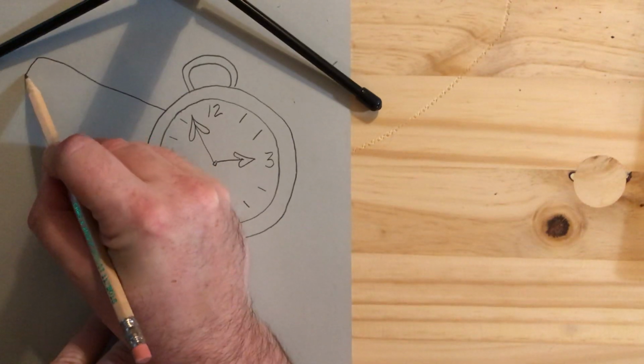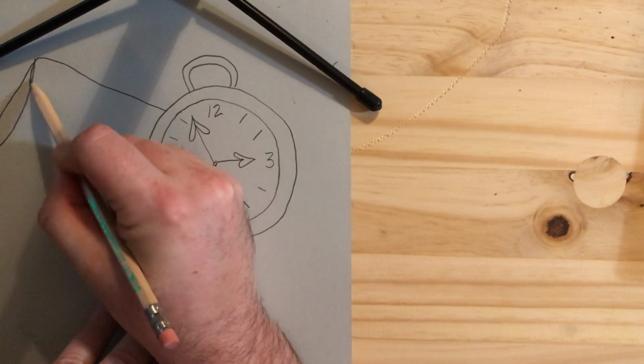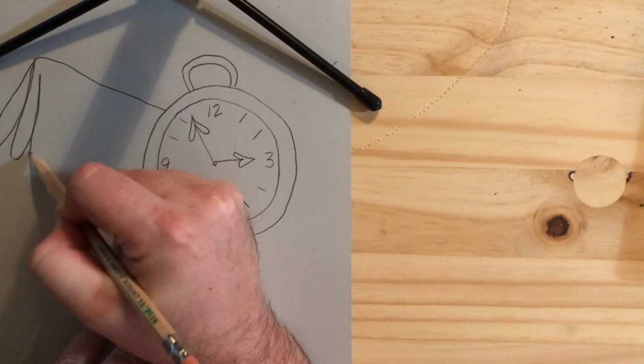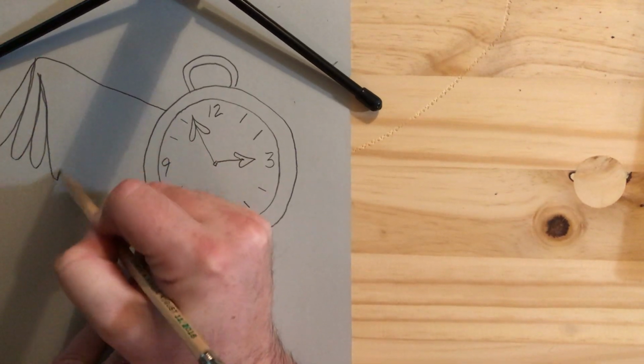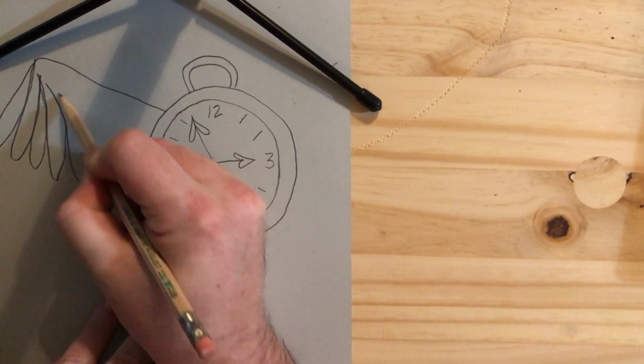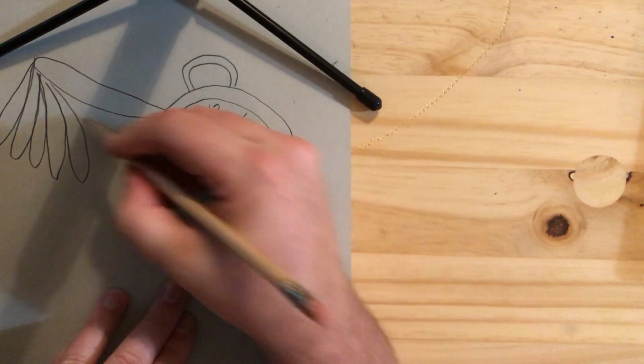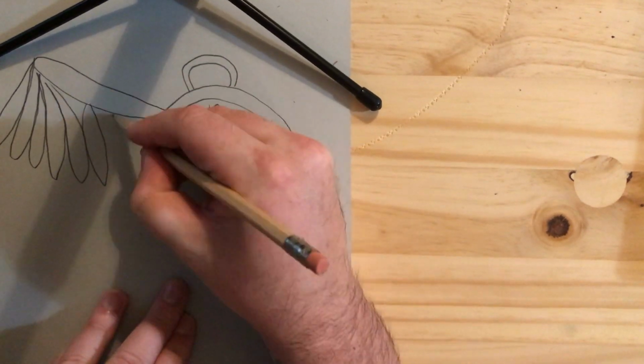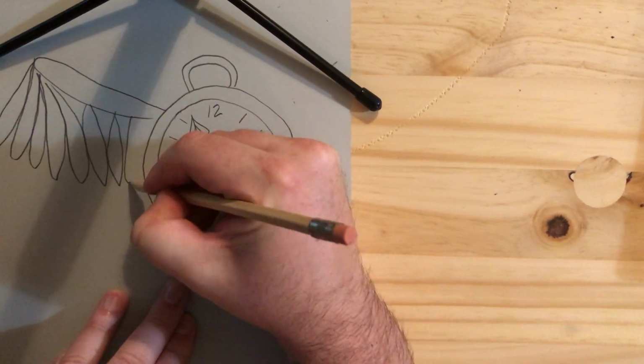Go ahead and draw some large wings here. I'm going to also draw some feathers. Okay, and again, we can add as we go. So I got these feathers here.